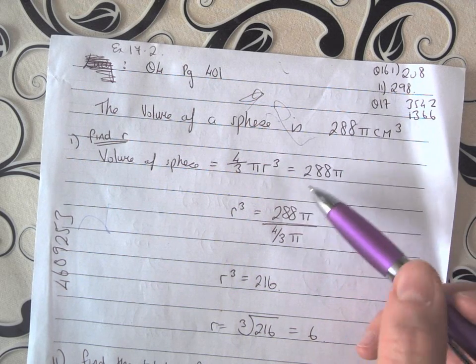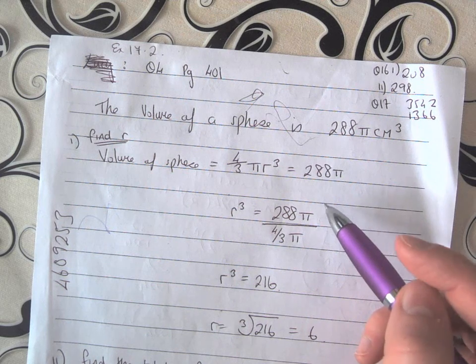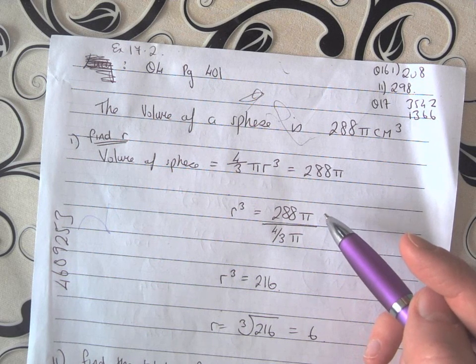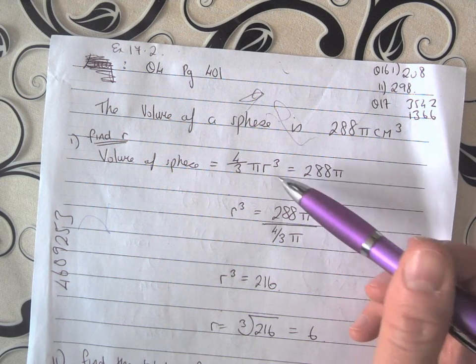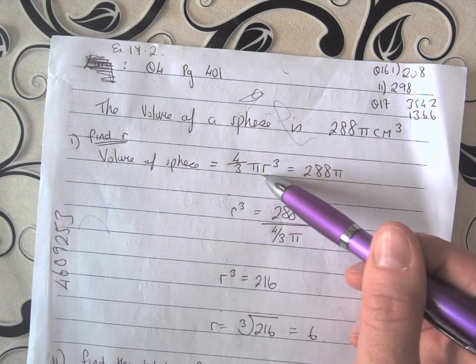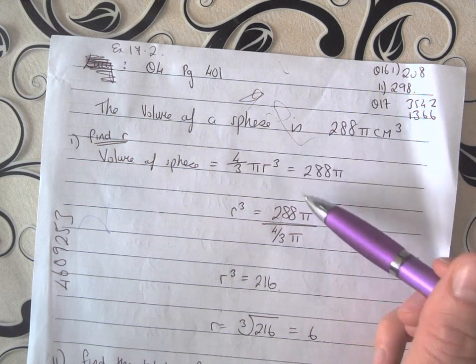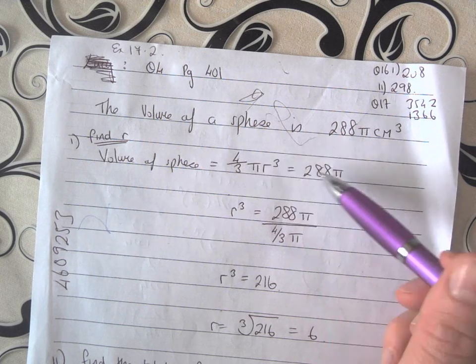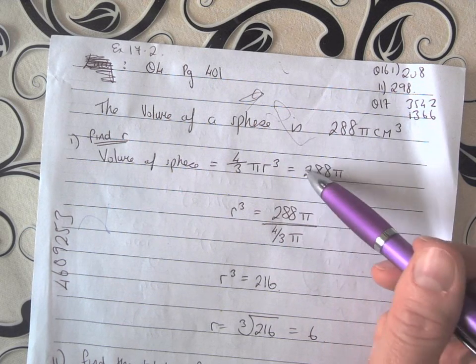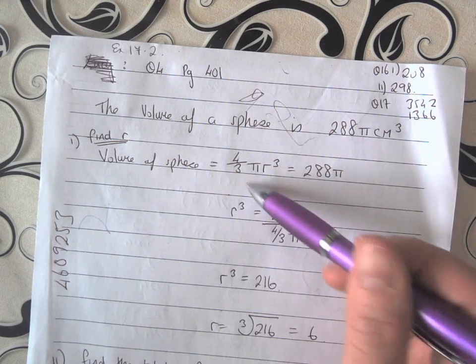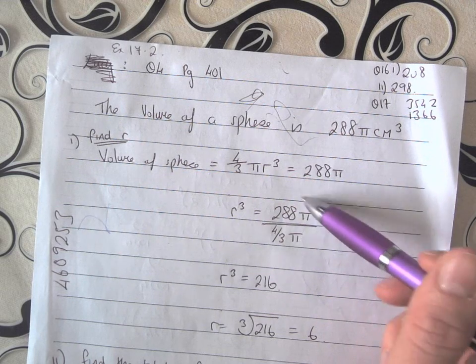Alright. Then you want to find out the first thing we wanted to find out was the radius. Okay, so we want to find out r. So we keep r on its own. At the moment, 4 over 3 pi is being multiplied by r cubed. So the opposite of multiplying is dividing. So I bring it across the equals and I divide. So I'm putting 288 pi over 4 over 3 pi. So then work that out.